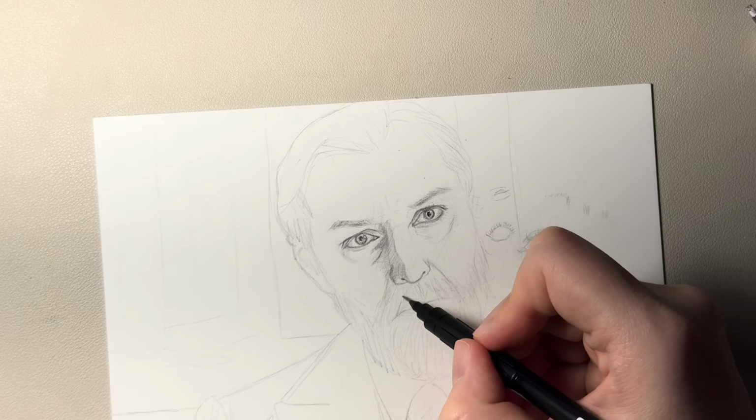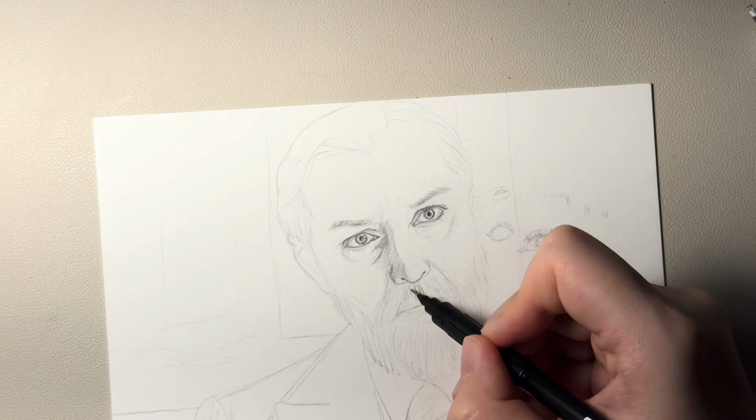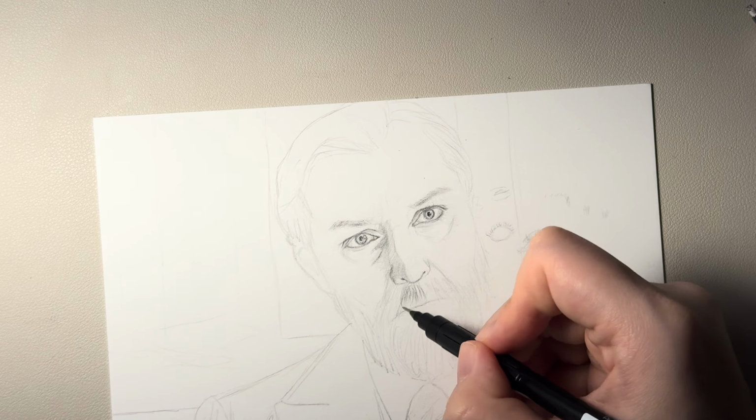Okay, let's move on to the beard a little bit. Again, follow how the hair grows.